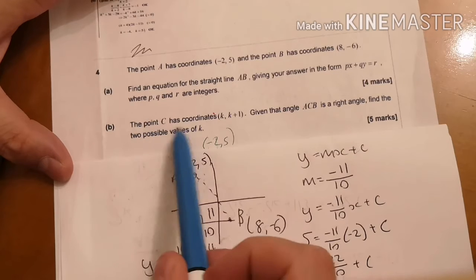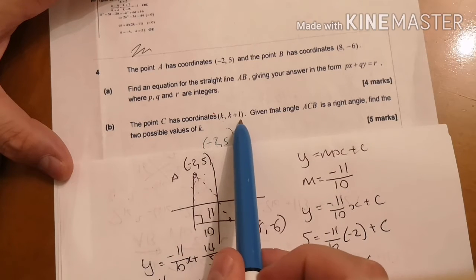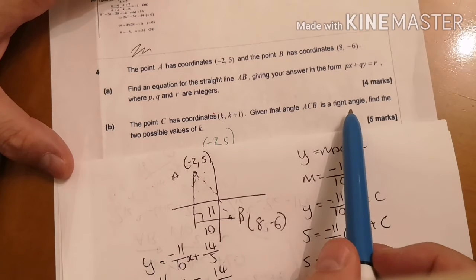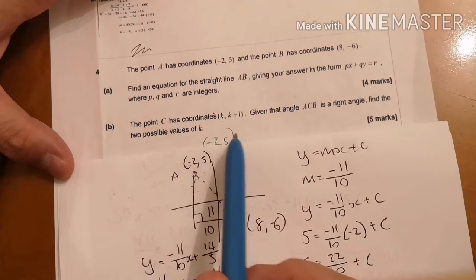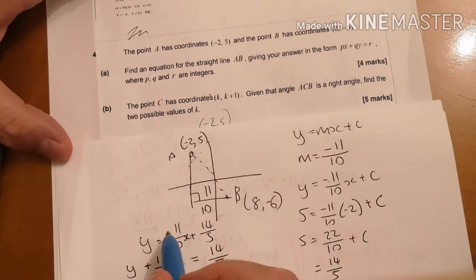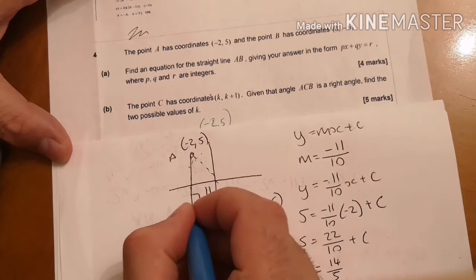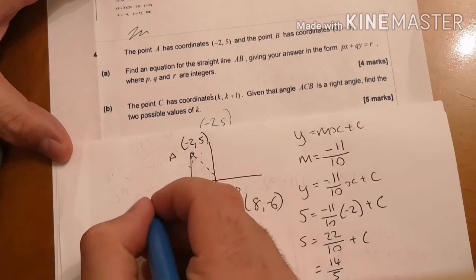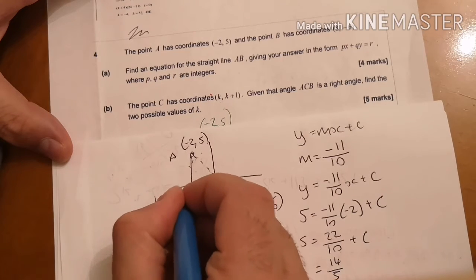Okay, now the second bit, and this is really what I want you to pay attention to. The point C has a coordinate (k, k + 1). Given that ACB is a right angle, find the two possible values of k. So I'm actually going to use my previous sketch, and I've already drawn a right angle triangle. So I'm going to put this as C, and that's (k, k + 1).